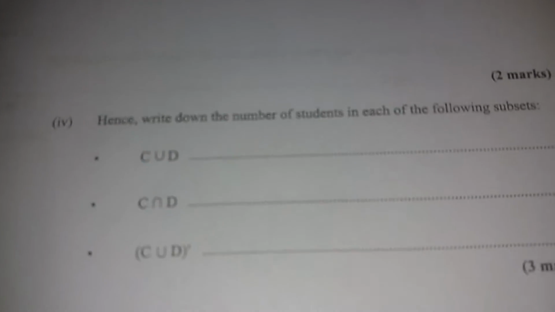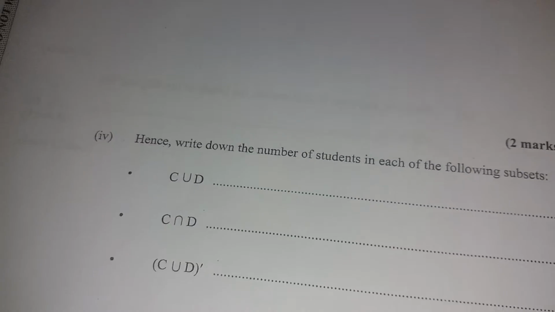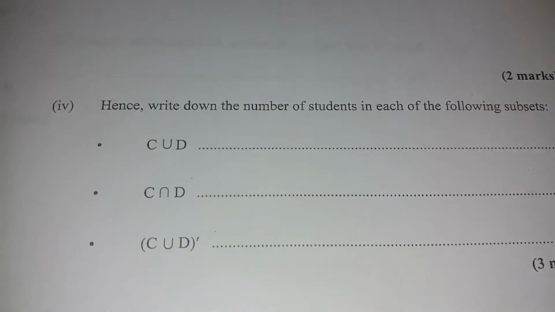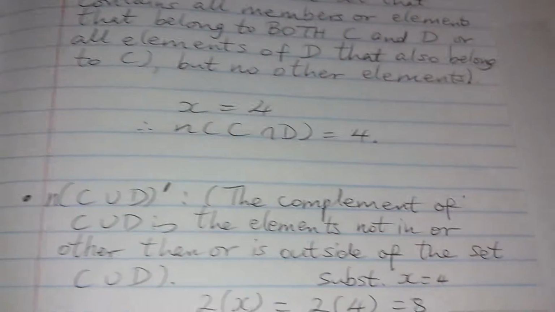Okay, in the past, I've heard students ask me, Miss, is that an error on the page? Is that just a mark? No, it's not. That is a symbol for complement. Okay, and we need to review complement of a set.